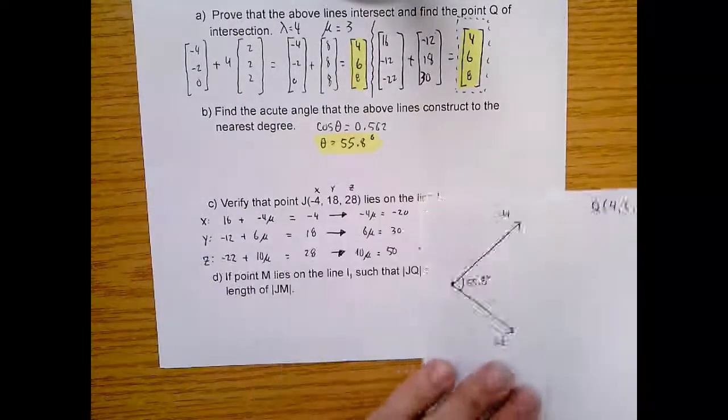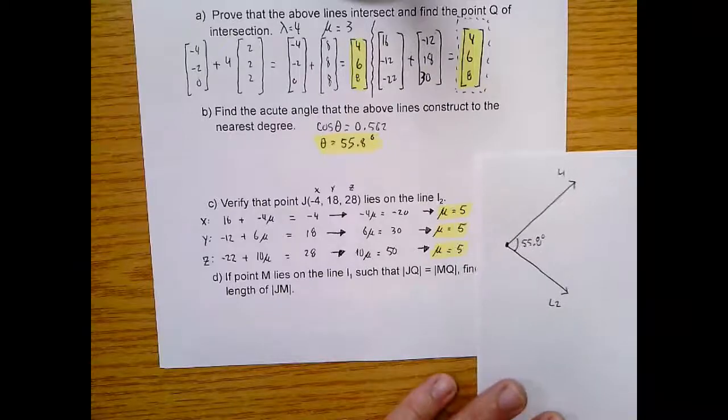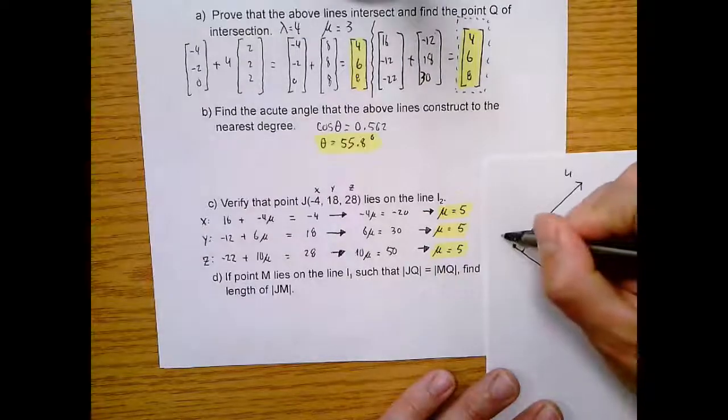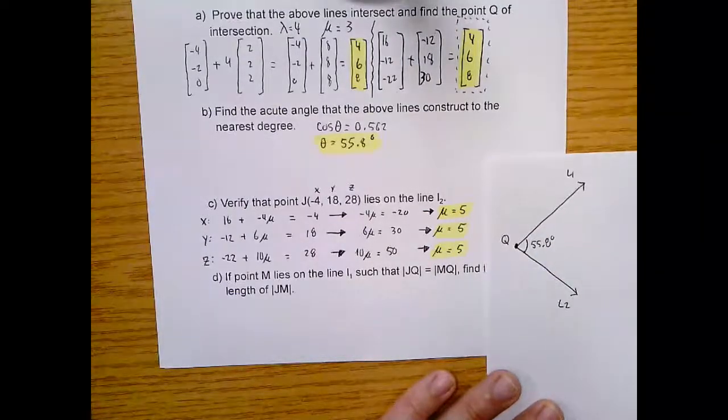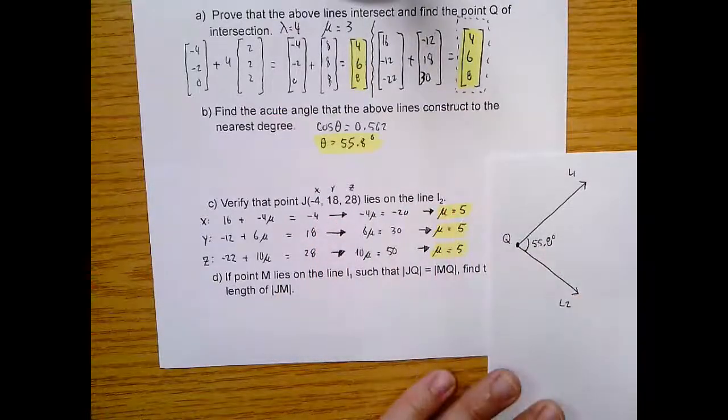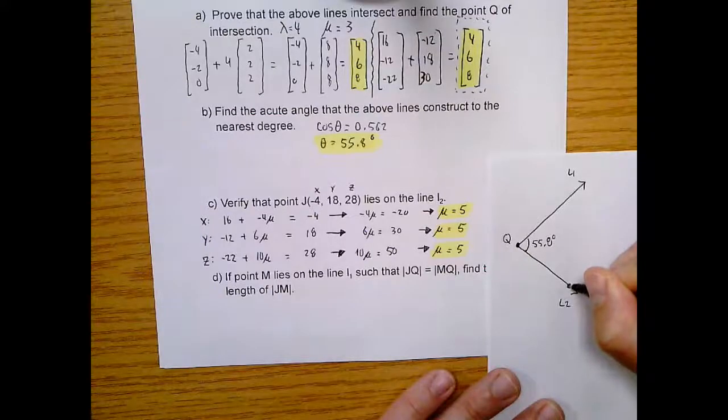Okay, so now if we put the sketch right here next to what's going on, I do want to take a minute and think about this. This right here is point Q. We found that. That's the point of intersection. And point J, the question earlier said, was on line 2. So on line 2, I'm going to go ahead and put in point J.